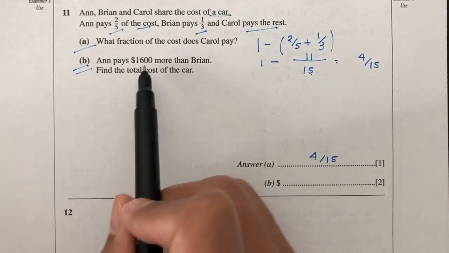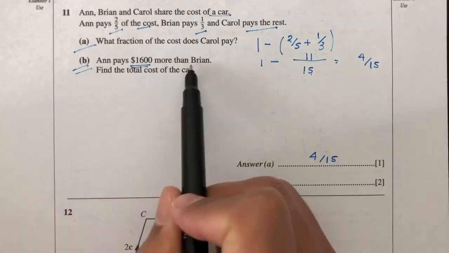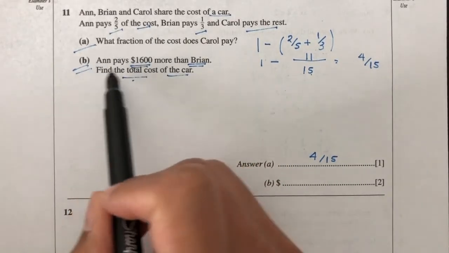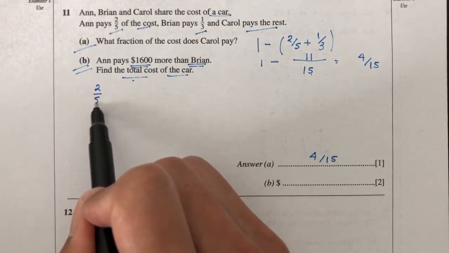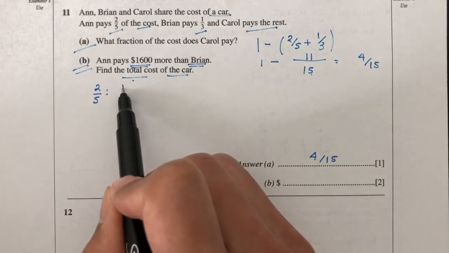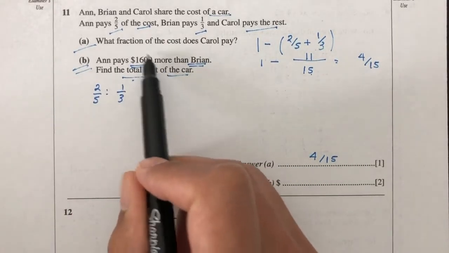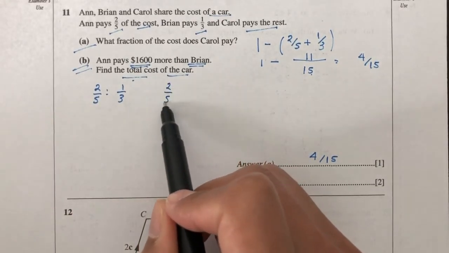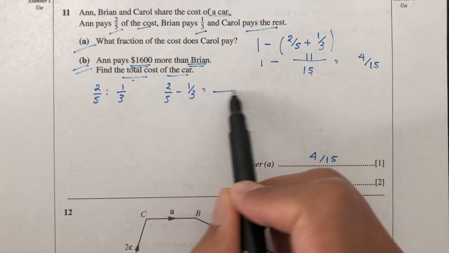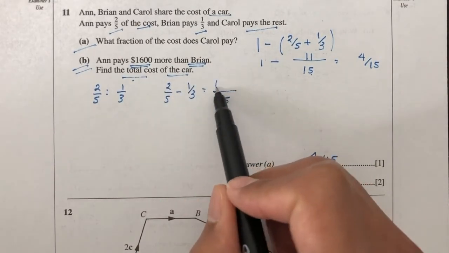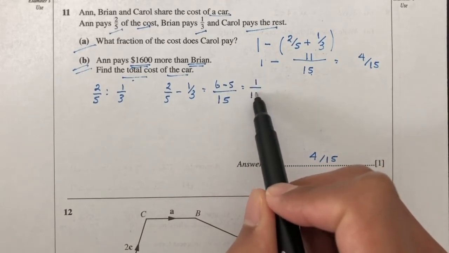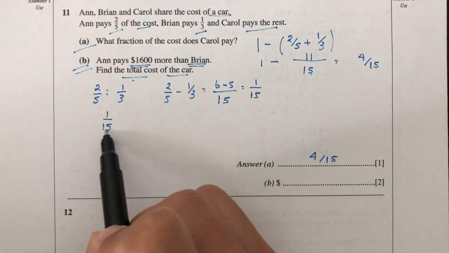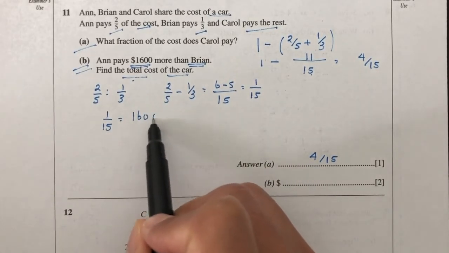Now part B, Anne pays $1,600 more than Brian. Find the total cost of the car. So as you know, Anne pays 2/5 and Brian paid 1/3. So what is more? Let's find the difference to find the more value. So 2 over 5 minus 1 over 3, base of 15, cross multiply 6 minus 5, 1 over 15. So it means that 1 over 15 is the more. So 1 over 15 equals 1600.